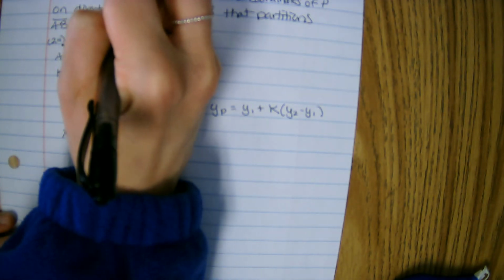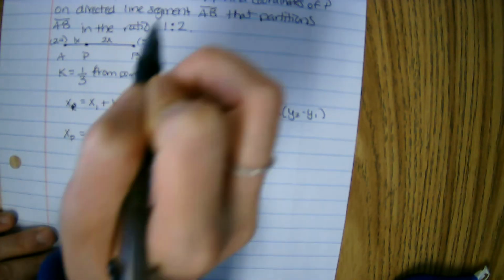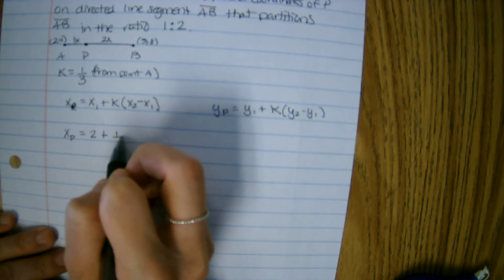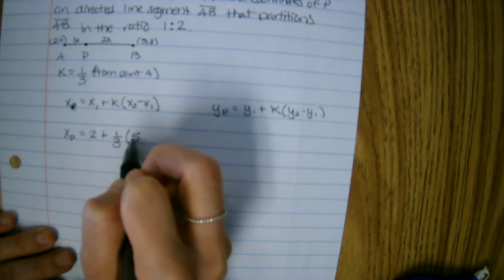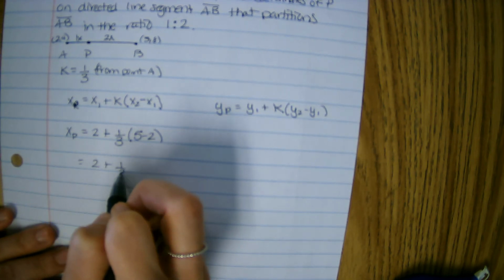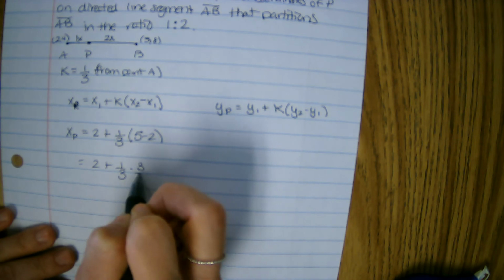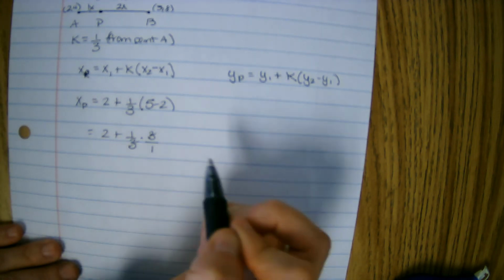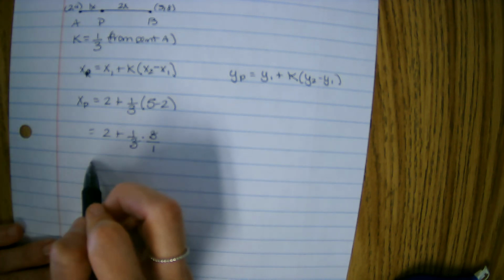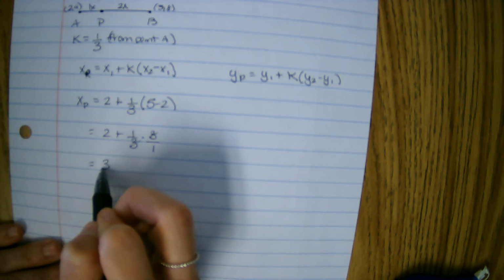All right, and we substitute in, so x sub P, our x sub 1, and I'll label these up here, x1, y1, x sub 2, y sub 2. X sub 1 is 2, plus my fractional distance we said is 1/3. 5 minus 2. 2 plus 1/3 times 3. I can put that 3 over 1. These cancel. Even though they cancel, they don't completely go away. We're still left with a 1. So, and 2 plus 1 is 3.